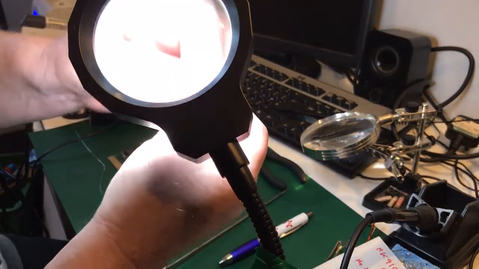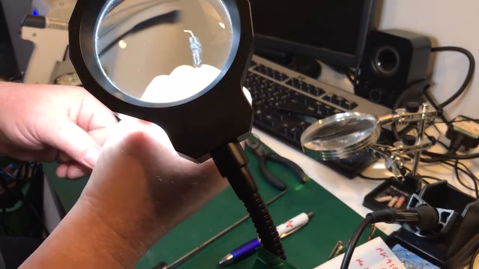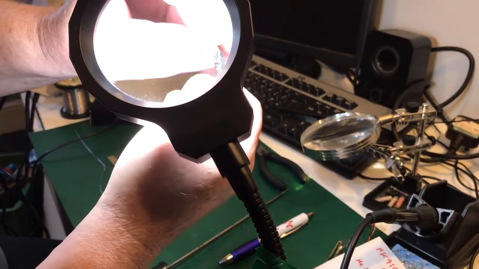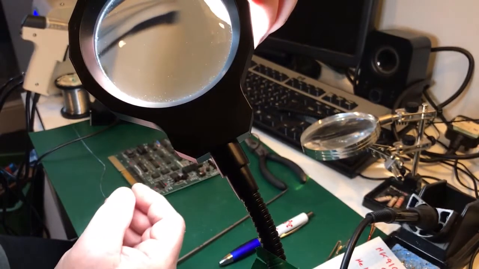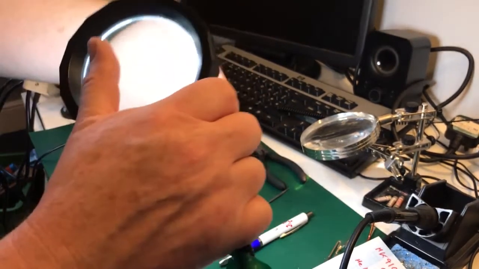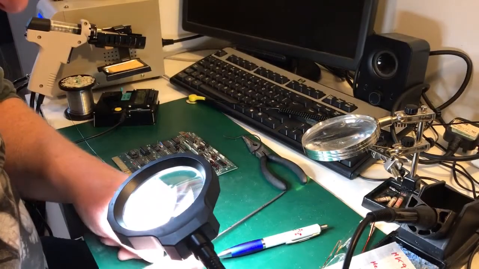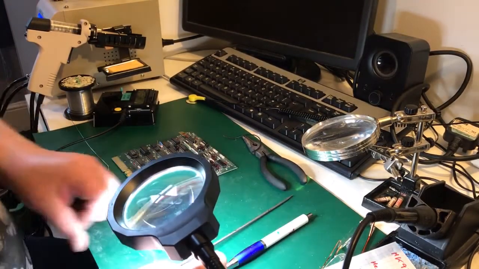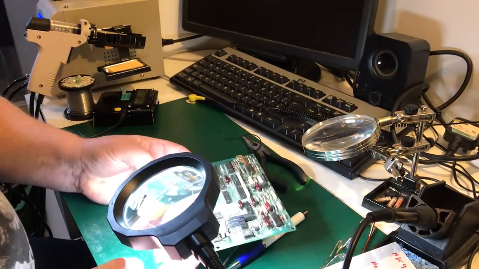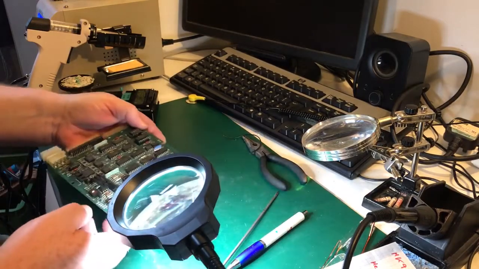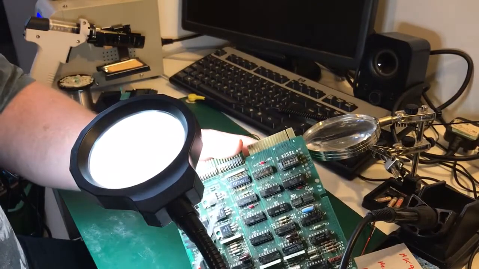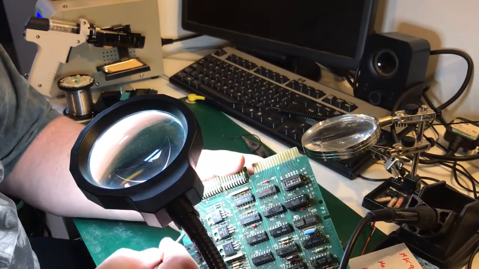I actually found ejections from this particular cap. I found some ejected material all over the board. We can't quite see what its value is. Yeah, it's very difficult to see. Definitely not visible. 20 volt. And this one, the charring has taken the ability to read the value on this one as well, which is C22.